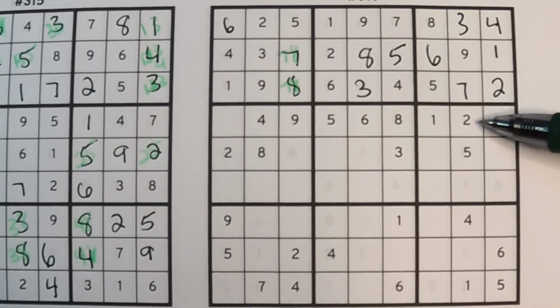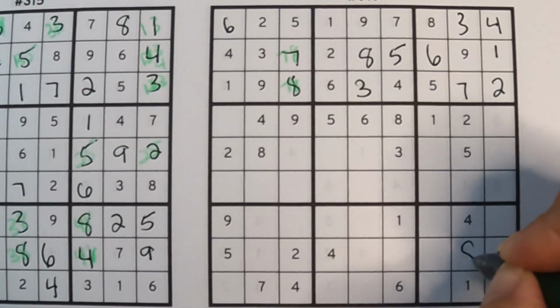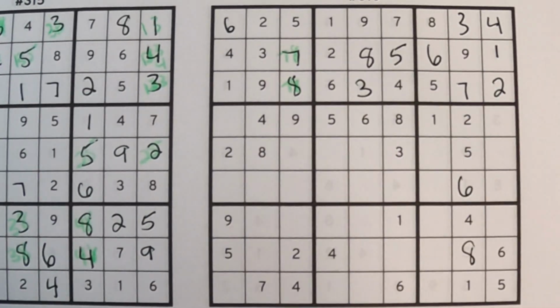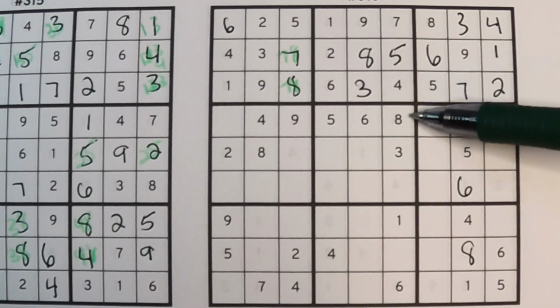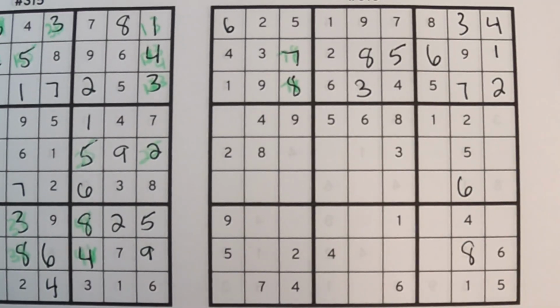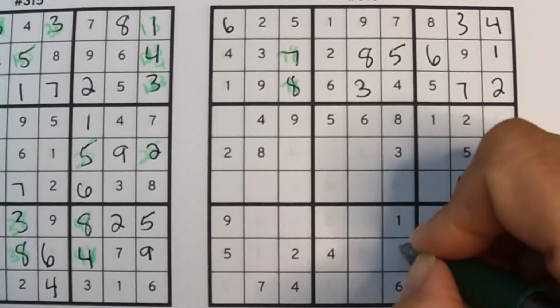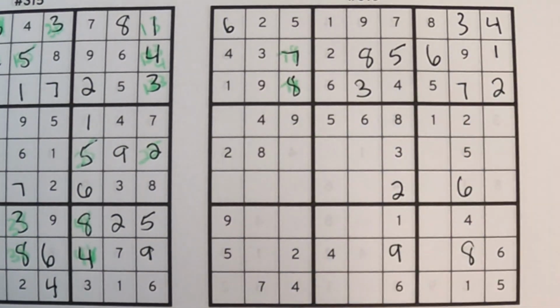For this column, we're missing 6 and 8. We've got a 6 here, so 8, 6. For this column, we're missing 2 and 9. We've got a 2 here, so 9, 2.